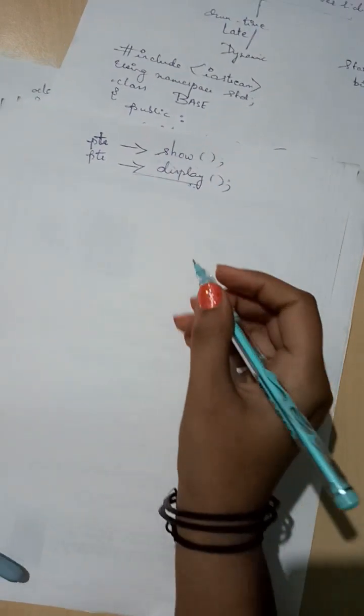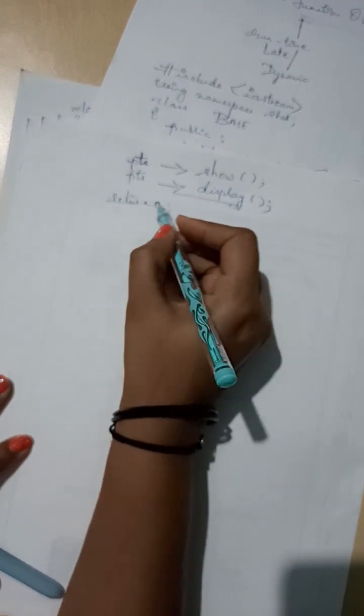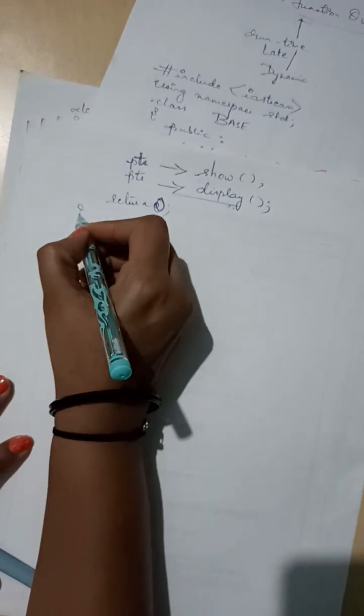And finally, you can close the definition of the main function by returning 0, return space 0, and then close the main function. Thank you.